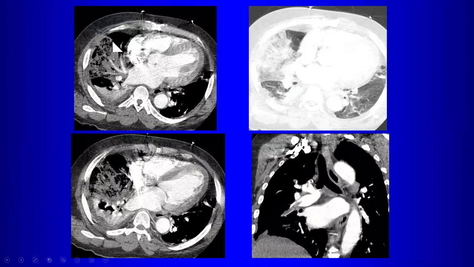Here's a patient with a more extensive infarct. You can see the PE on the reformatted view. But notice that this lung tissue here does not enhance nearly as much as the true atelectasis. So this represents infarct. Okay?